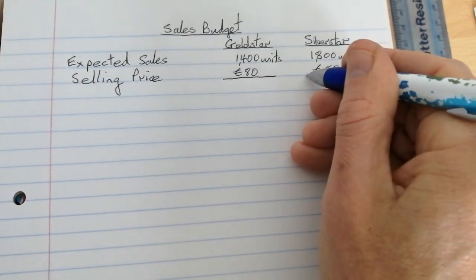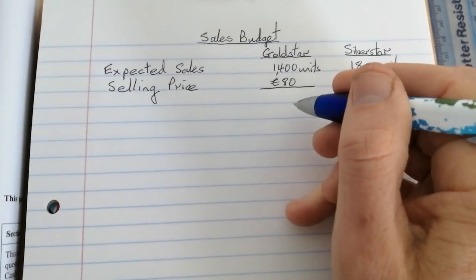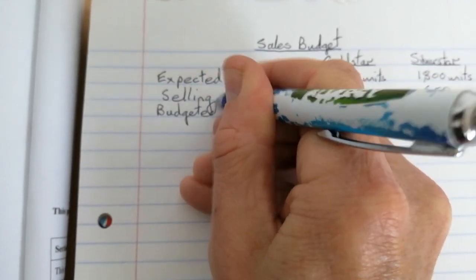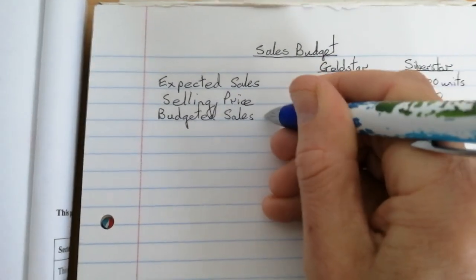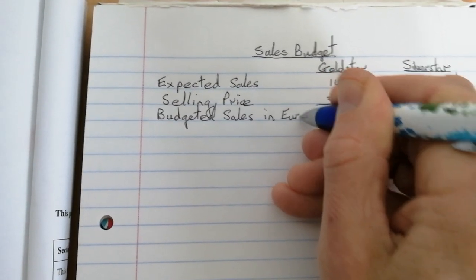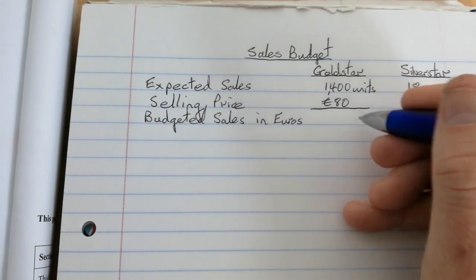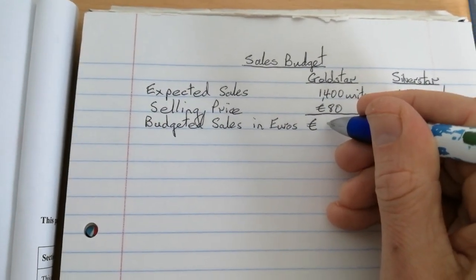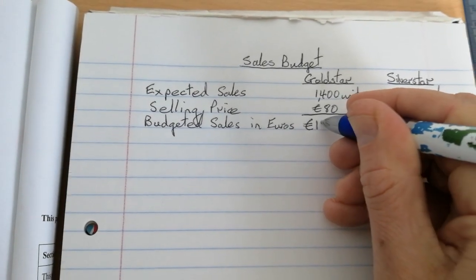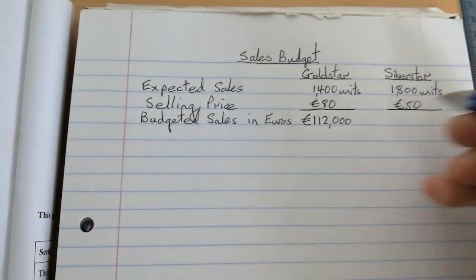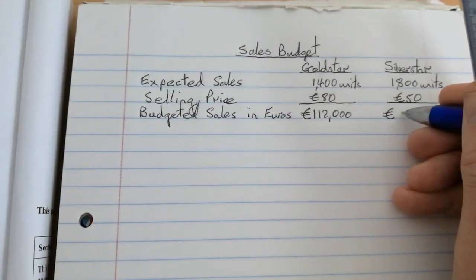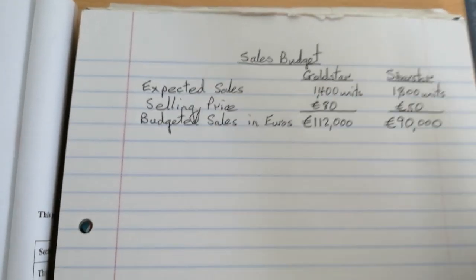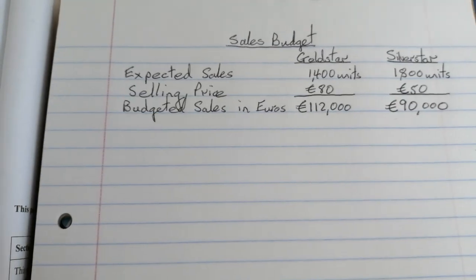Okay, and then to get your total sales amount in euros, you just multiply, and we call that budgeted sales. And I like to say in euros. Okay, so multiplying the 2 of these out is going to give you, for this one, give me a moment with this, 112,000. Okay, and for this one, that should be just 90, shouldn't it? Yeah, 90,000 euros. And that's it for a sales budget.